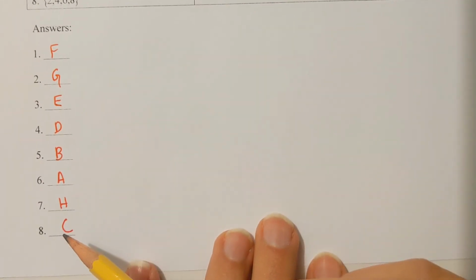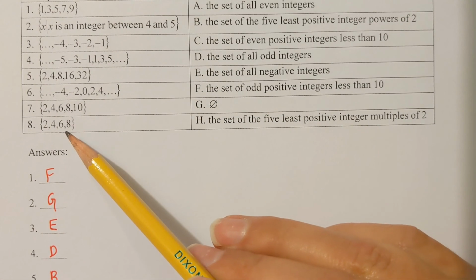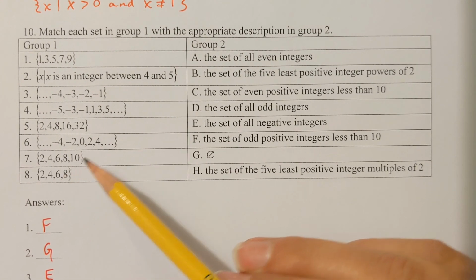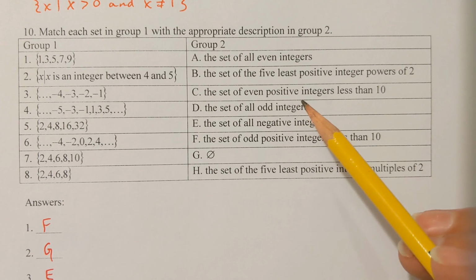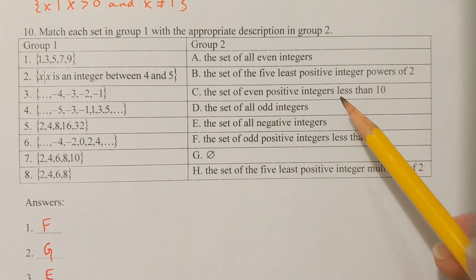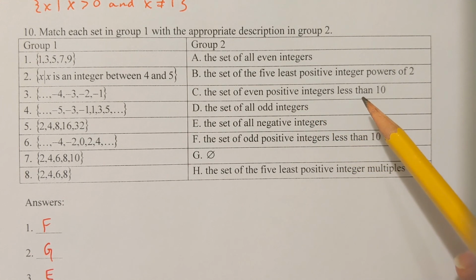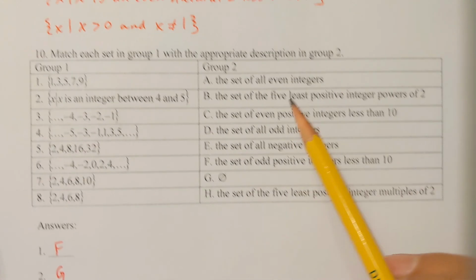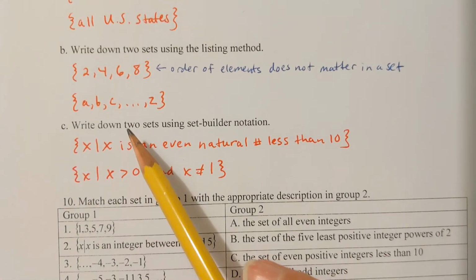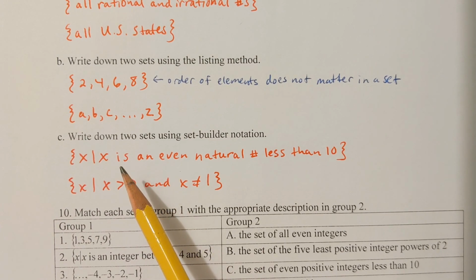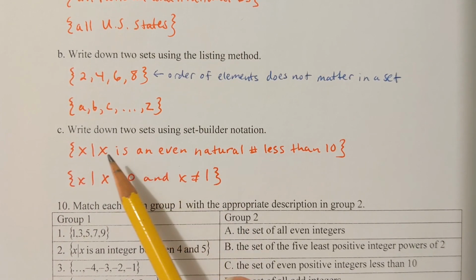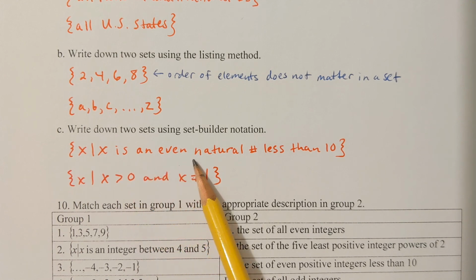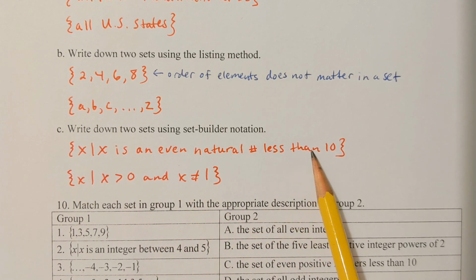And then C is going to go with 8. So 8 is the set of even positive integers less than 10. By the way, in 8, here's one way that I could have written down the set of all x such that x is an even natural number less than 10.